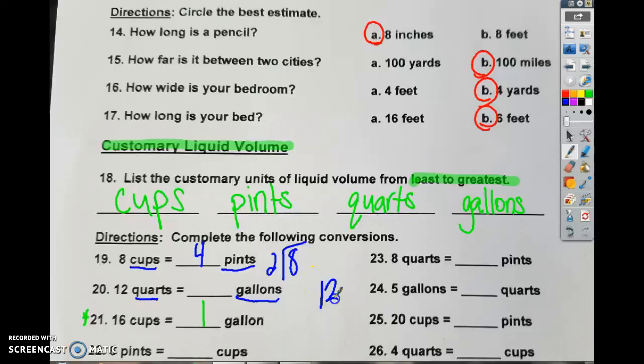So I have 12 here. And I need to think how many quarts are in 1 gallon. So I'm smaller to bigger, so I'm dividing. And gallons can't fit into quarts, but quarts can fit into gallons. So I know that there are 4 quarts in 1 gallon. So I have 12 divided by 4 is 3.